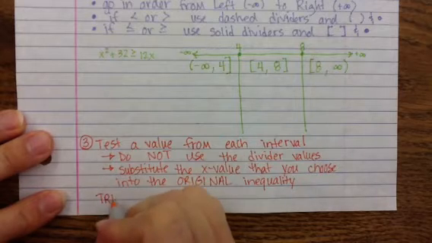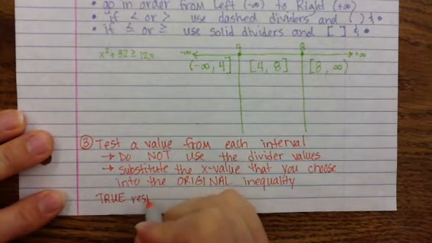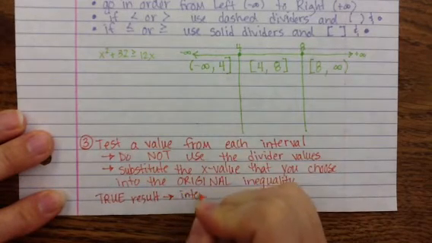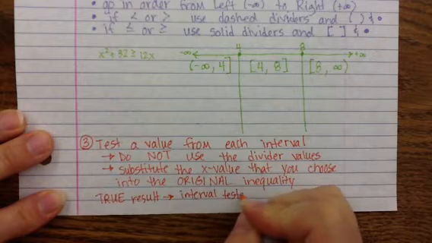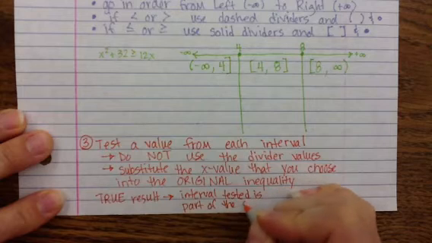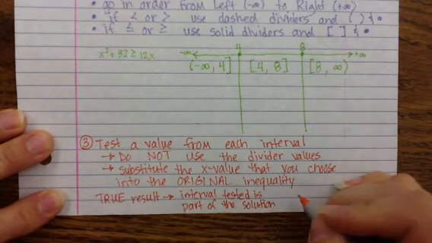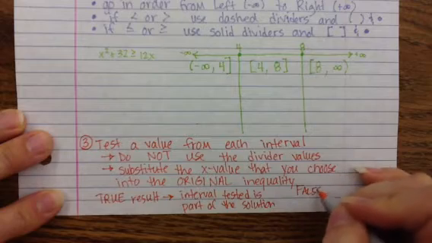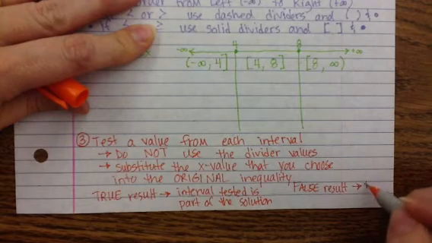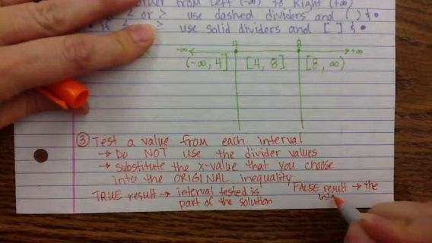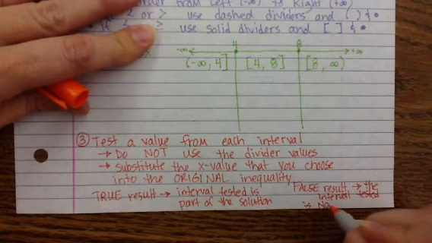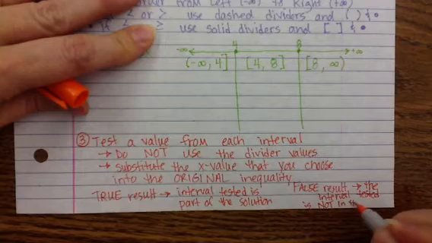So a true result means that the interval you tested is part of the solution. If you get a false result, that means the interval tested is not in the solution.